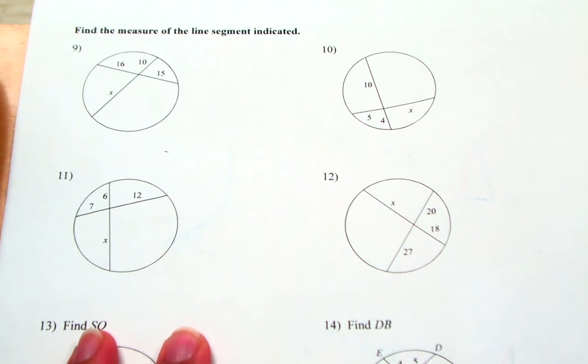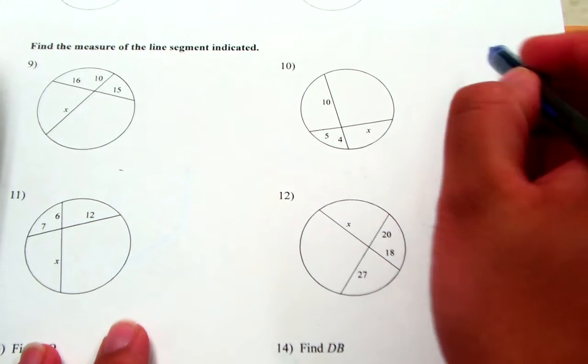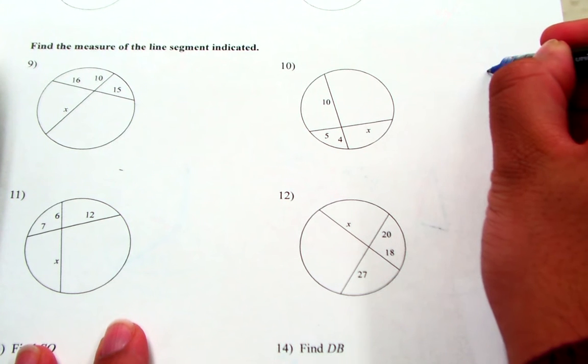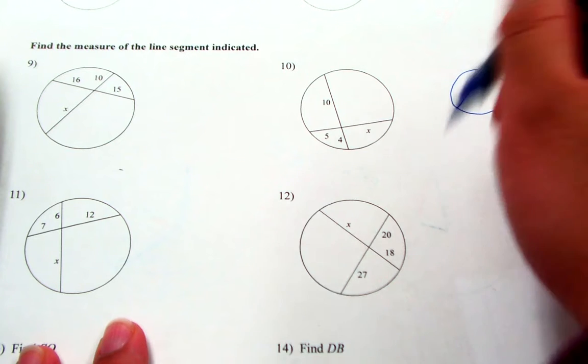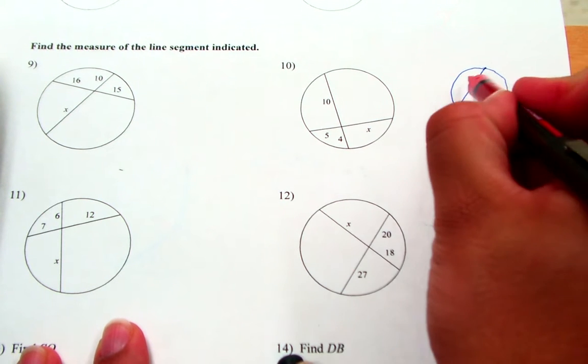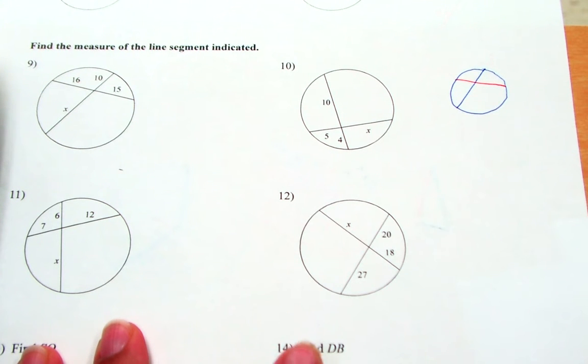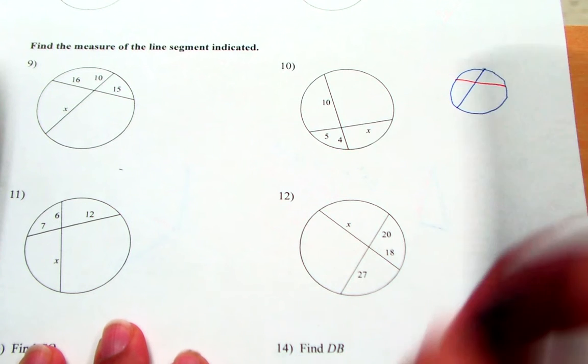So right at the end of class, depending on what day we met, we saw something like this. I'll try to draw it the best of my ability. We saw that when you have two chords intersecting, they create these four pieces, and they interact with each other in the following way.